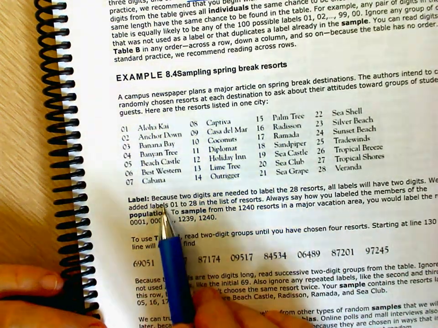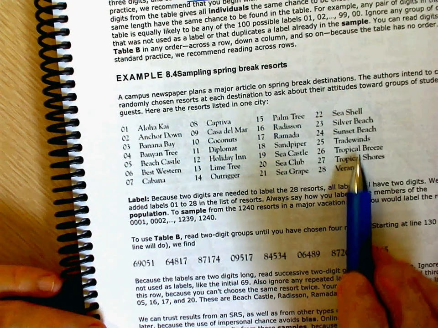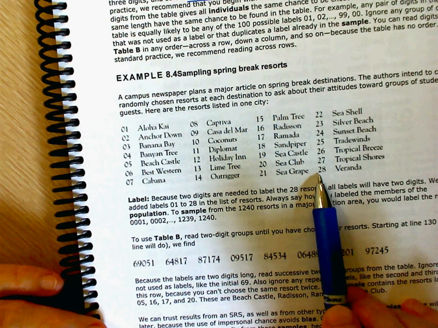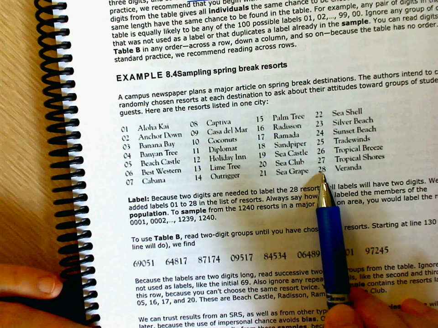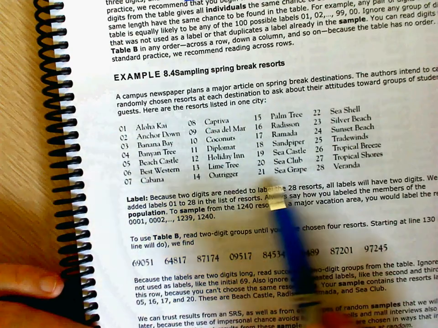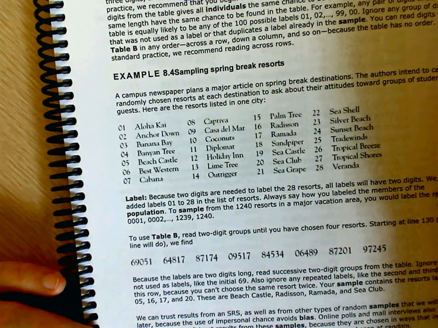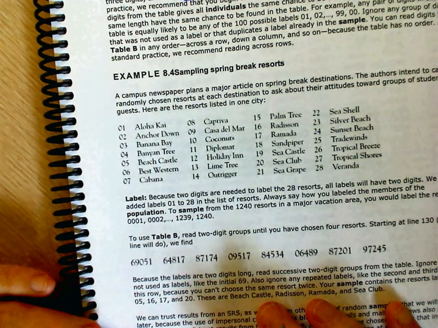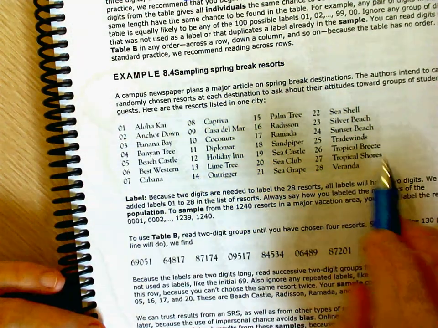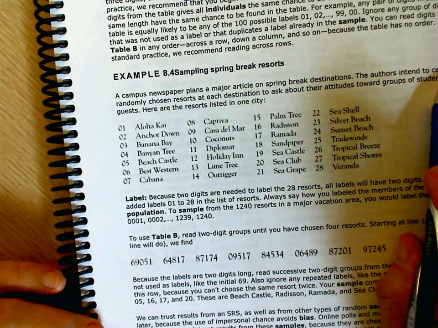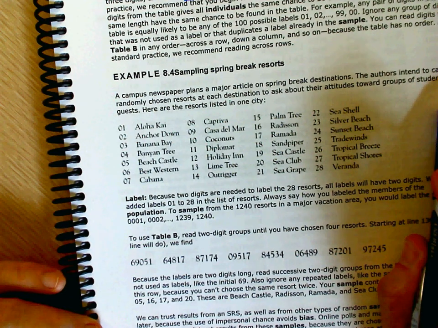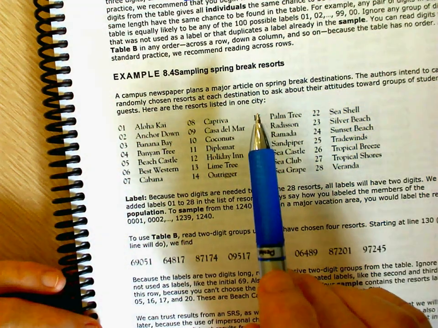Here's an example of a population. There are 28 resorts in the population. They want a sample size of 4, right? So we have 28 resorts in our population. We want a sample size of 4. Okay? What they've done is they've labeled it.